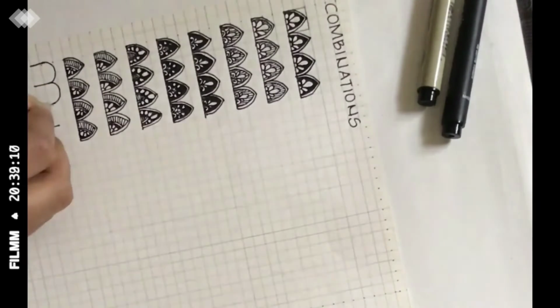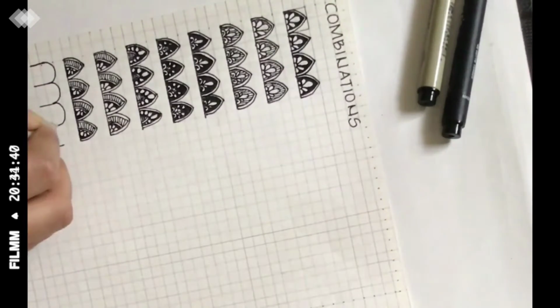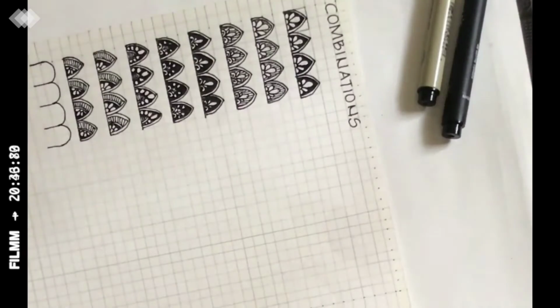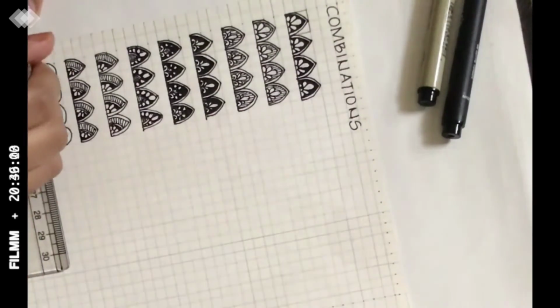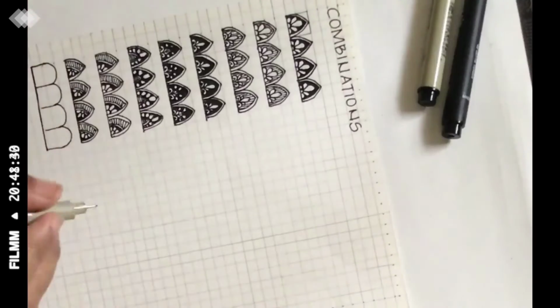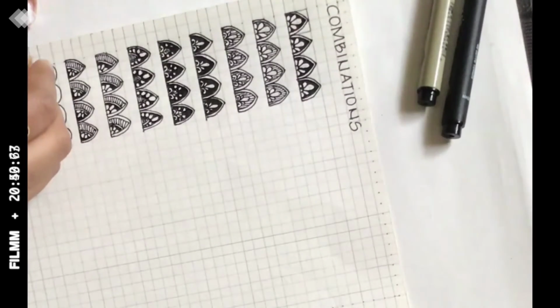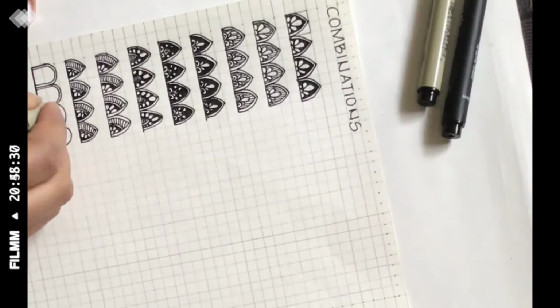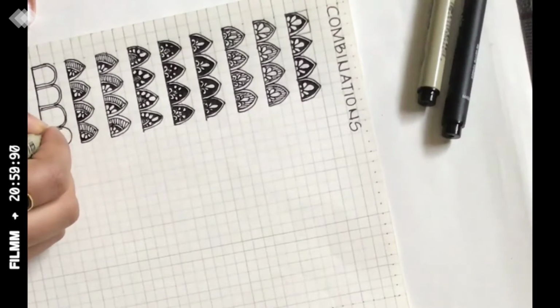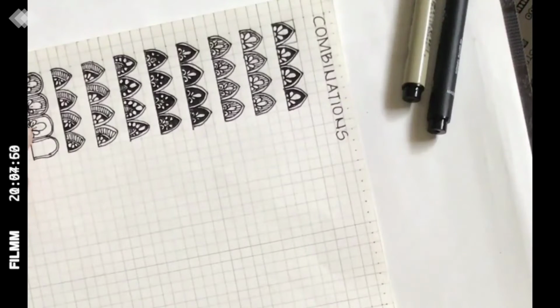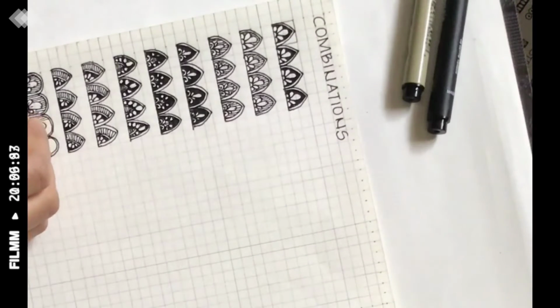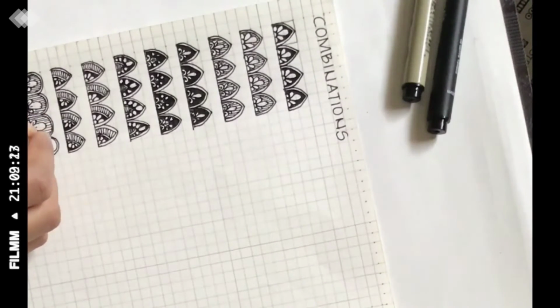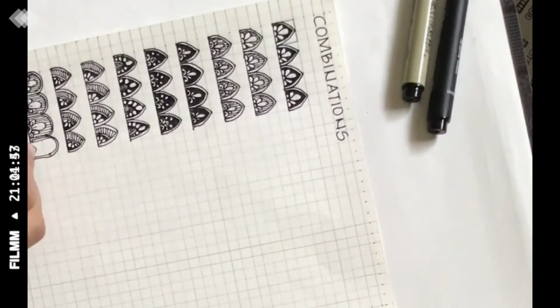Now I'm going to use curved petal instead of pointed petal. I'm repeating the pattern as we did for pattern 2 in pointed petal.